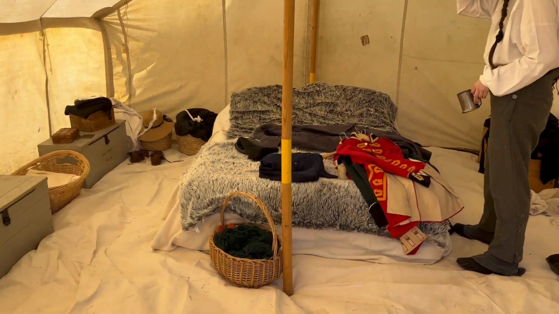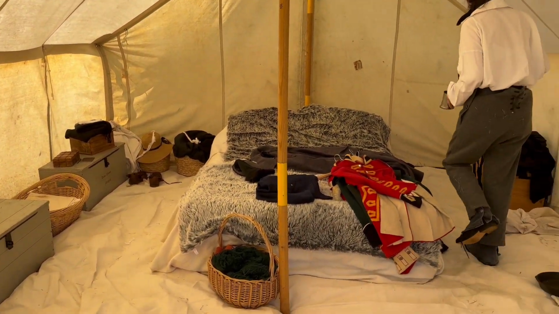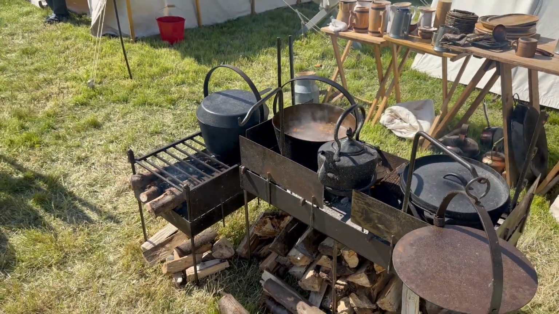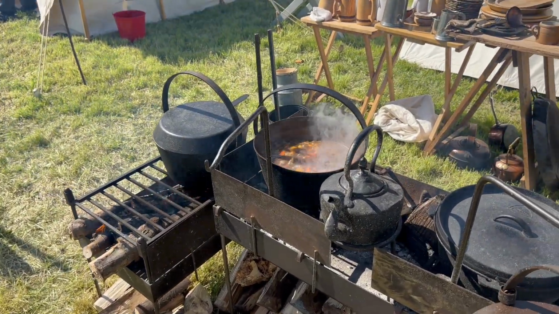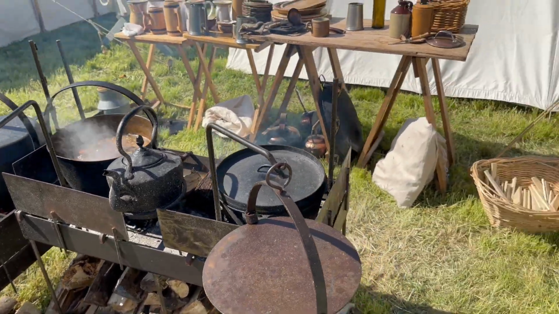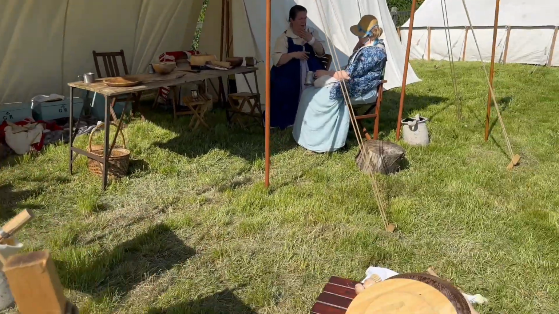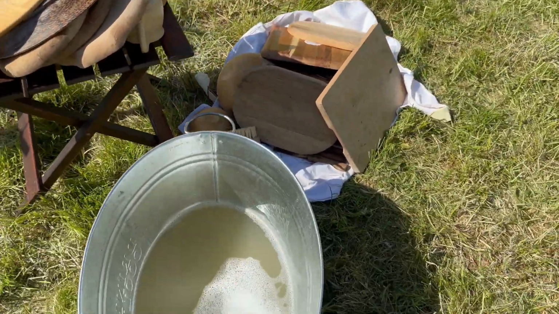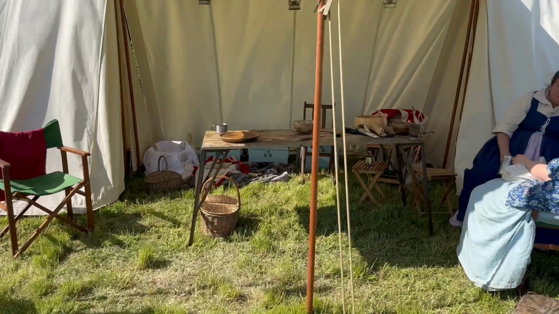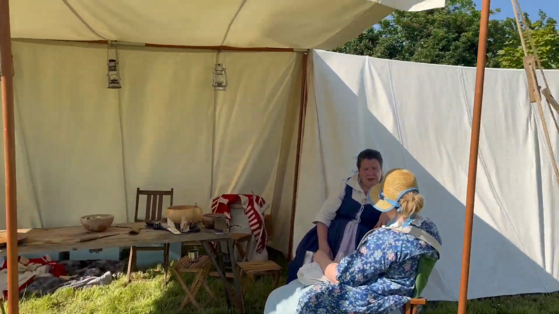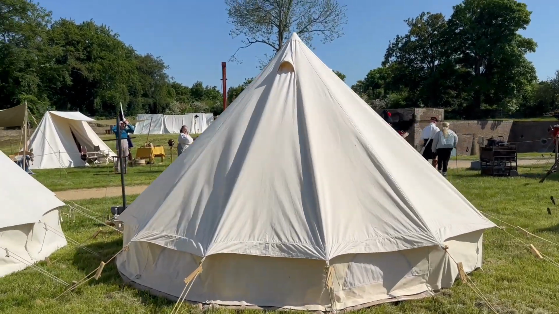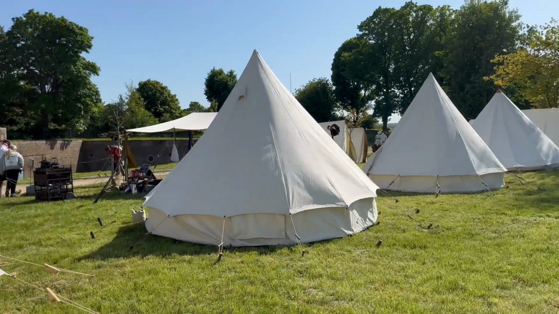Okay, this is a bed then. That's a modern bed anyway. That's a real cooking tea. Looks lovely. Look at that. These wooden plates, washing area, preparation area, round tents. This is beautiful, isn't it?